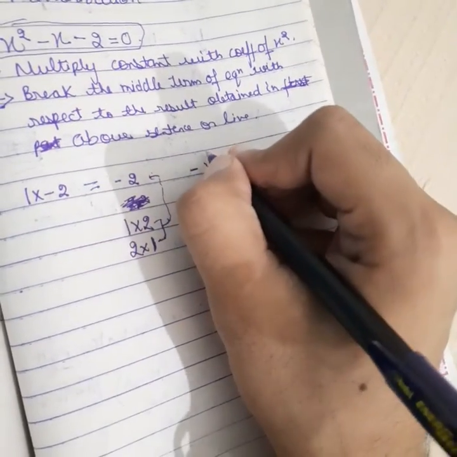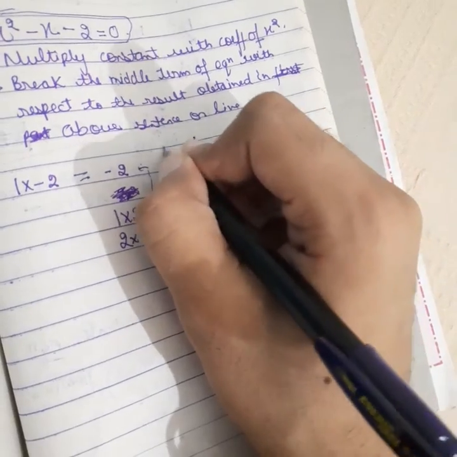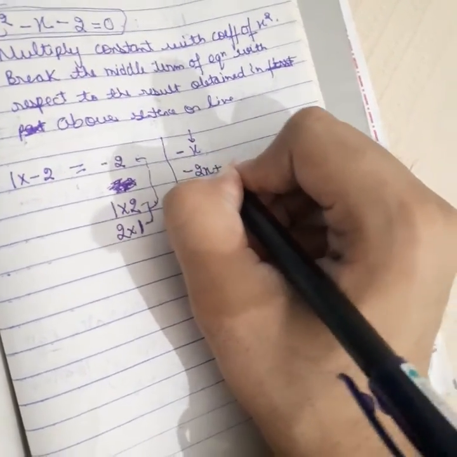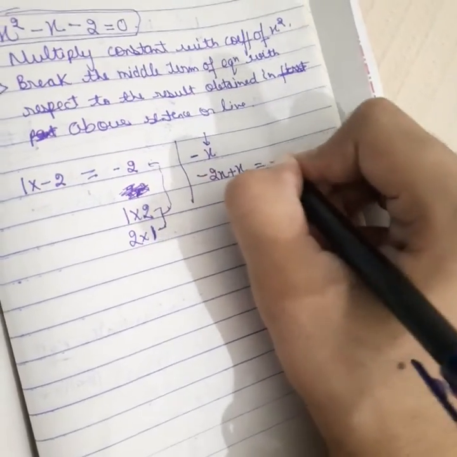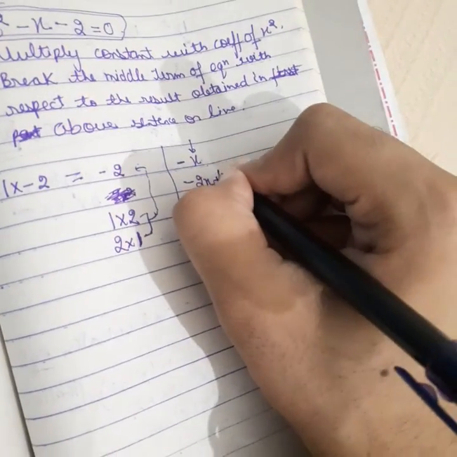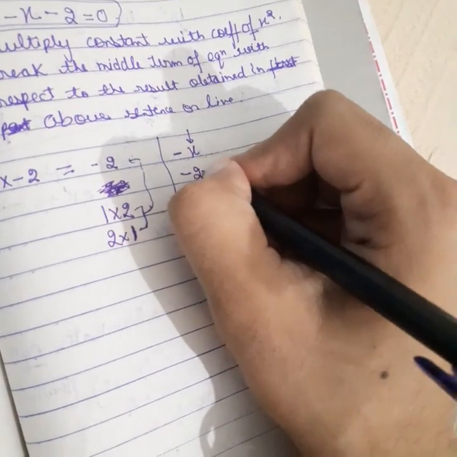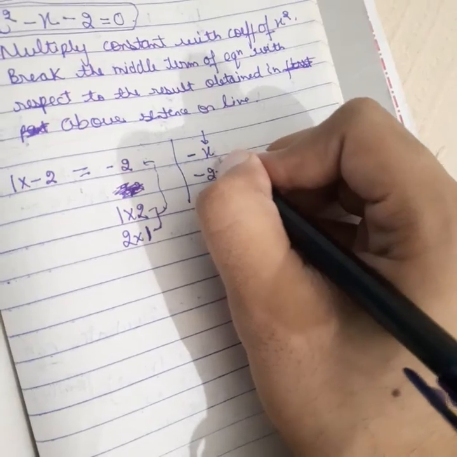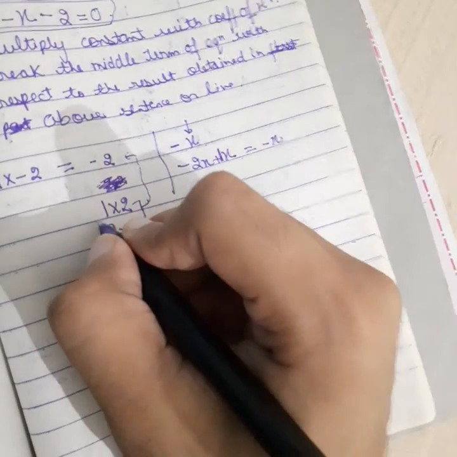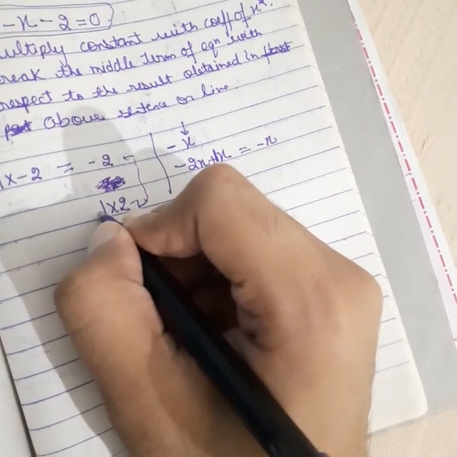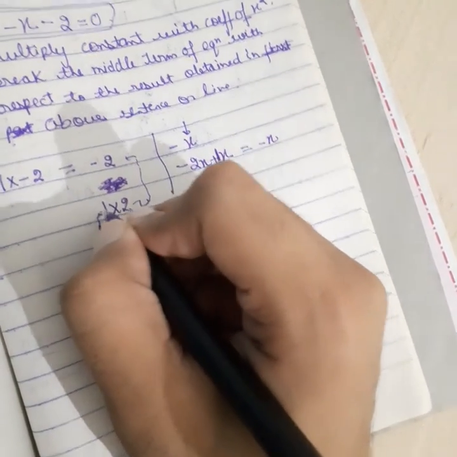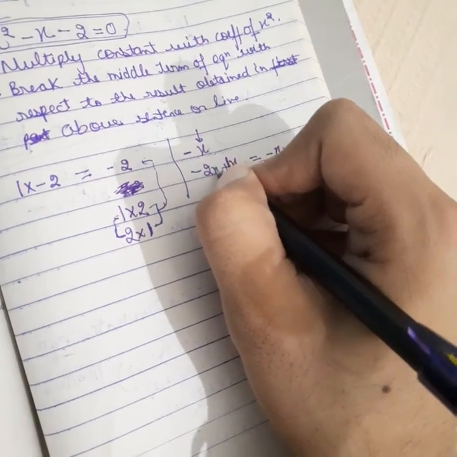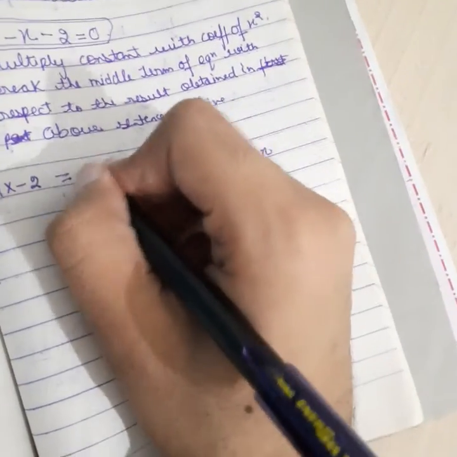Okay, so now here is minus of x. Now minus x can be written as minus of 2x plus x, which is equal to minus x. Now if you see, here is 1, here is minus 2. If you multiply minus 2 and 1, you will get minus 2. So you have to break the middle term in such a way that you use one of the values from this, and you will get the result as minus x. And if you multiply the coefficients of x, then you will get this result.